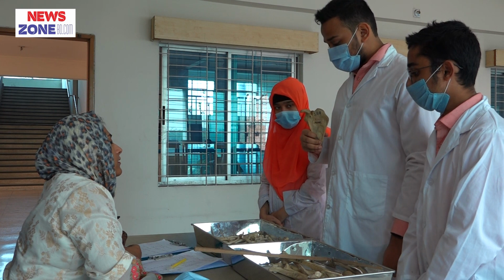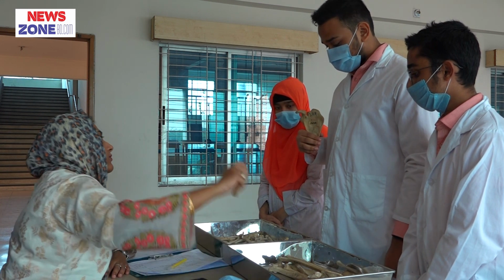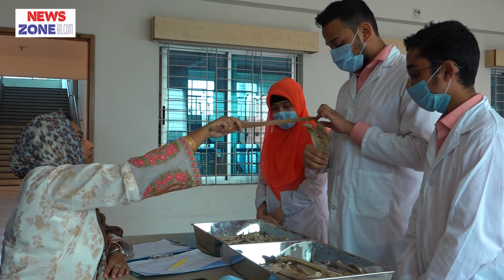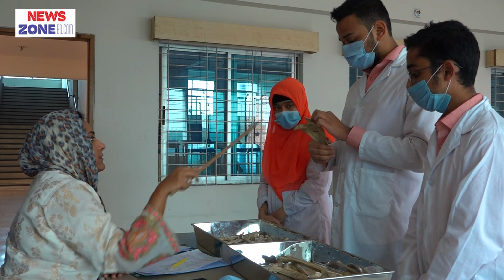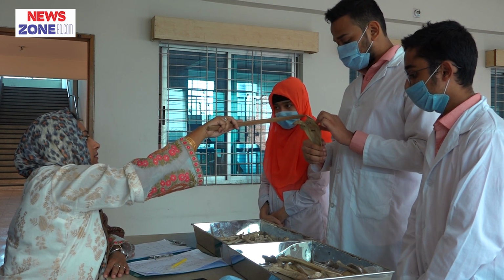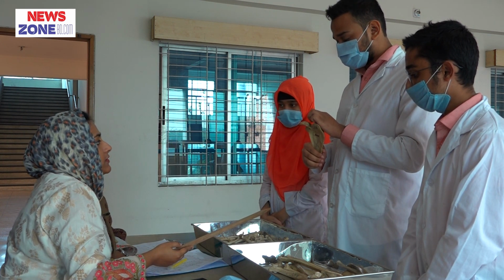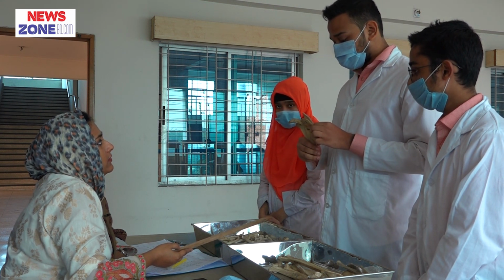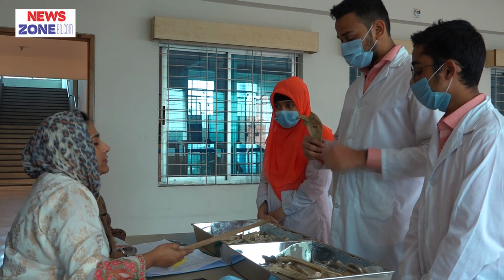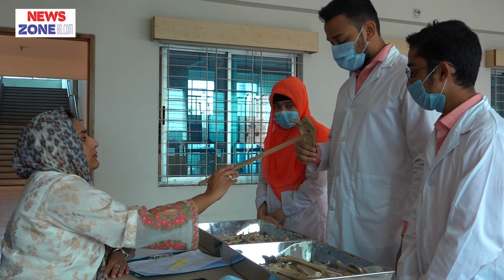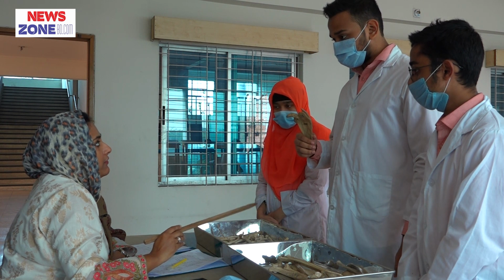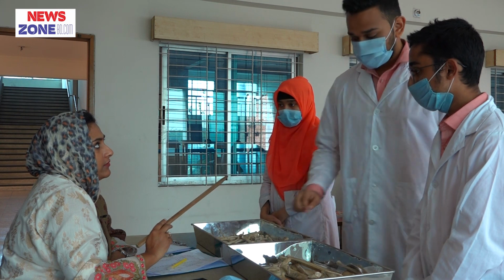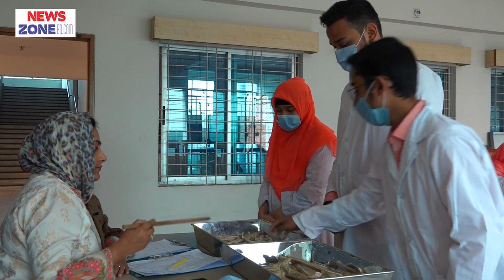This is the spinous process, this is the acromion process. It articulates with the clavicle. A plane type of synovial joint. It is a flat bone, an irregular flat bone.